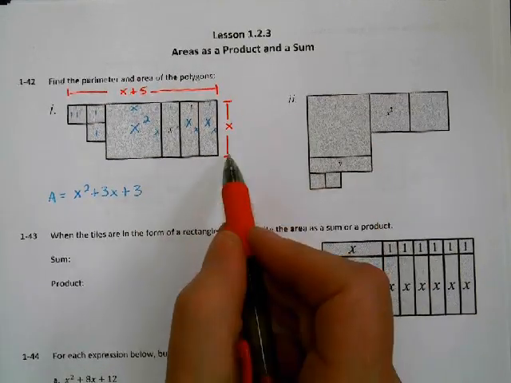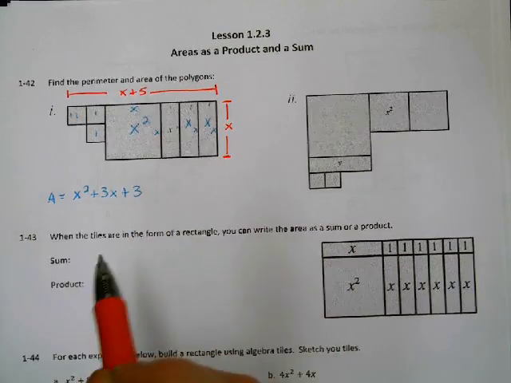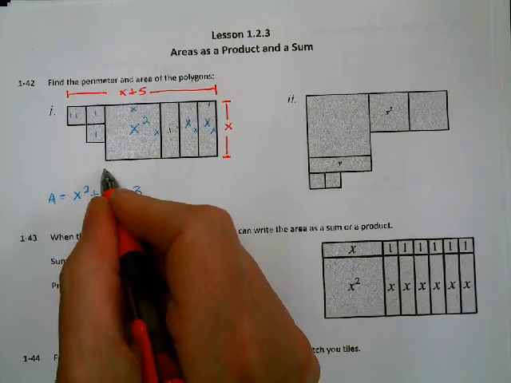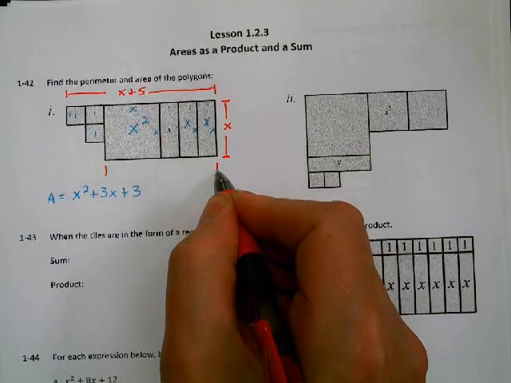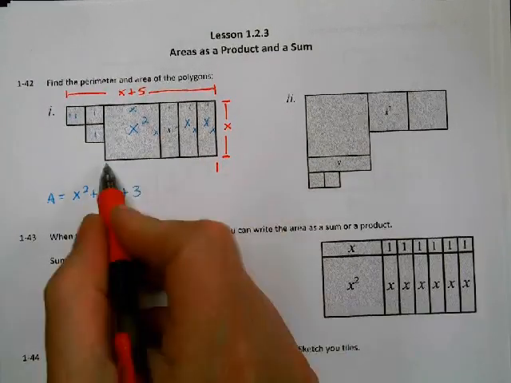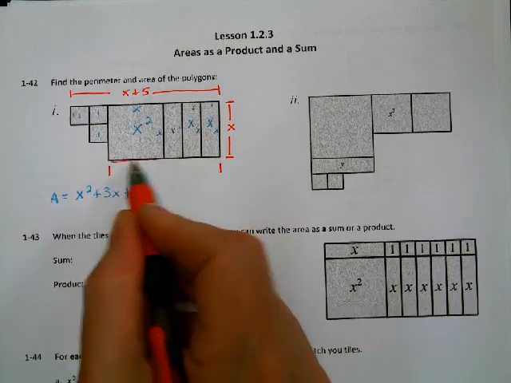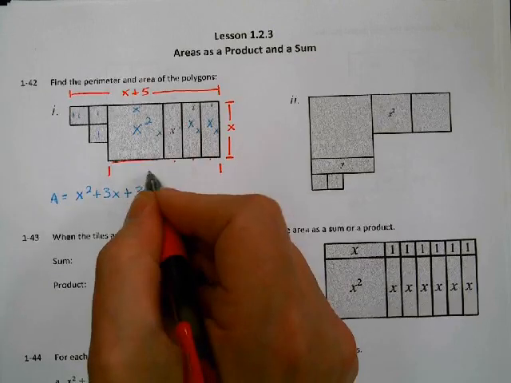So this one's x plus 5. All right, moving on. Let's look at this side here. This part right here is x, and then I've got 1, 2, 3 right there. So that's x plus 3.